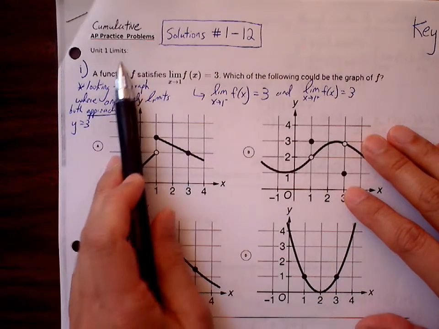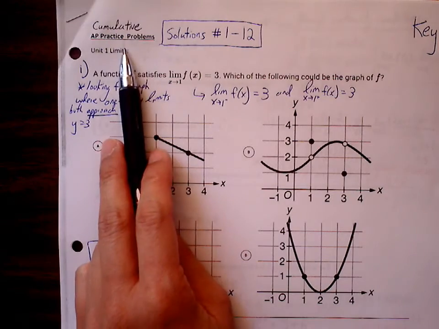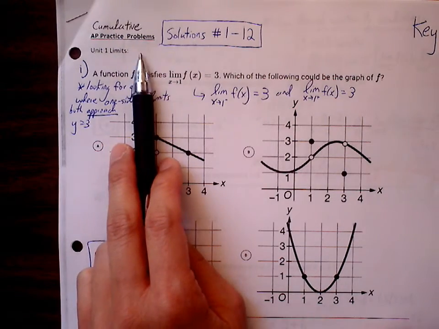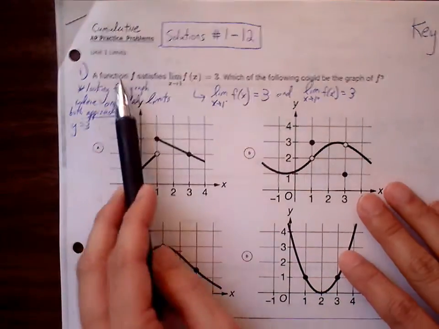Hey, we're looking at the AP practice problems. These are cumulative multiple choice problems for AP review. So let's look at number 1 here.